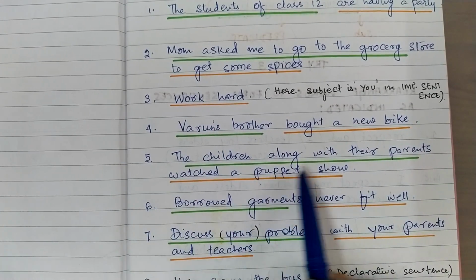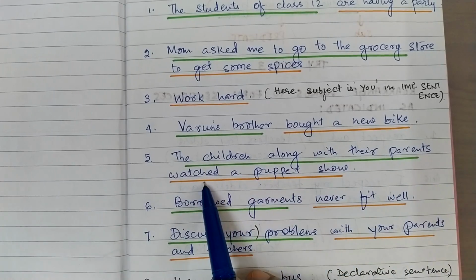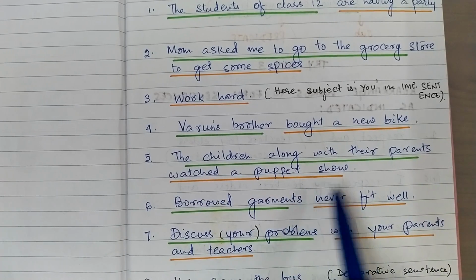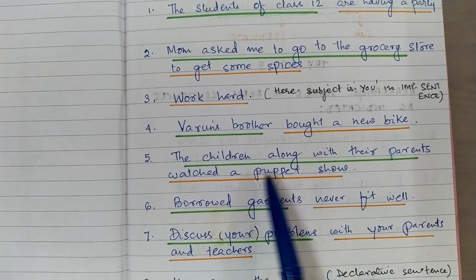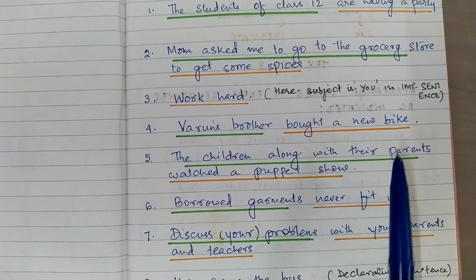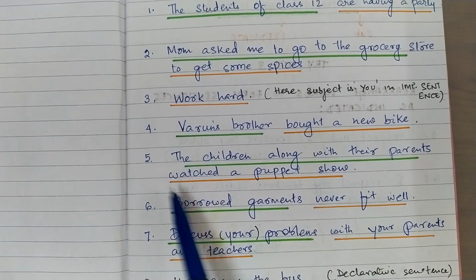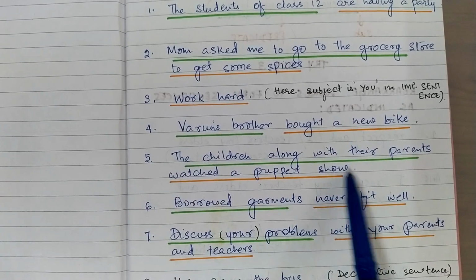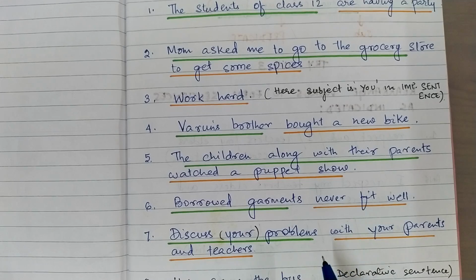Number 5. The children, along with their parents, watched a puppet show. Now the children along with their parents is the subject. Watched a puppet show is the predicate because it is saying what the subject has done.